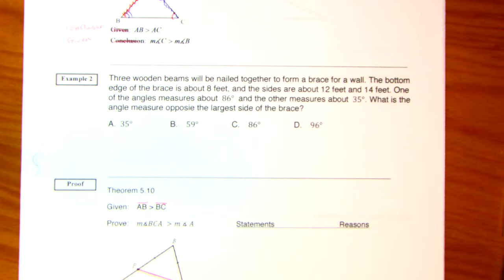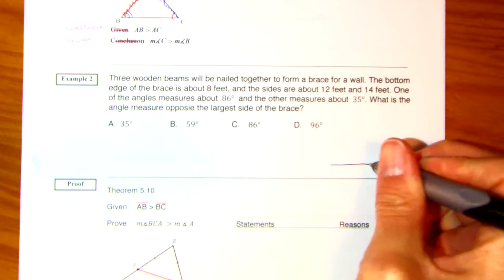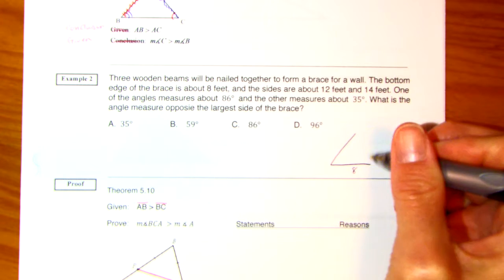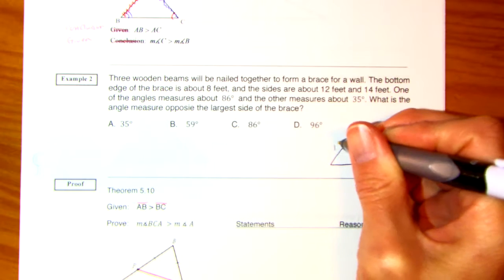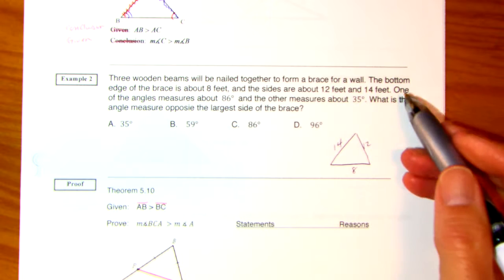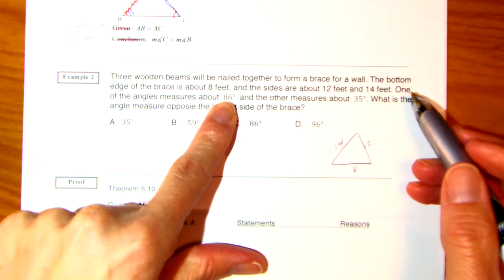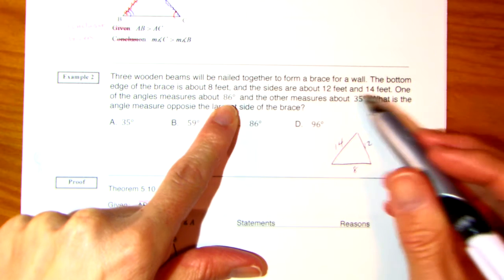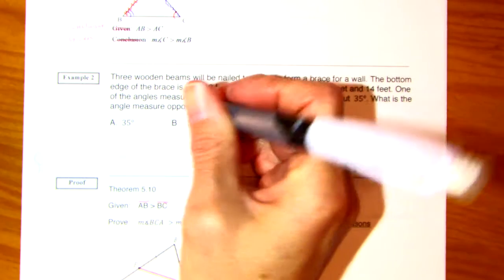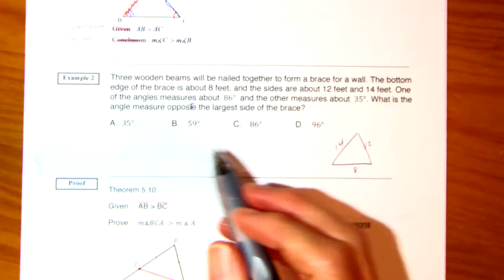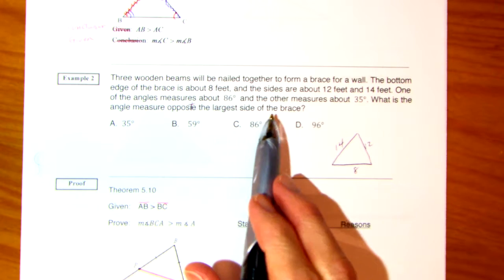Three wooden beams will be nailed together to form a brace for a wall. The bottom edge brace is about 8 feet long, and the sides are about 12 and 14. Okay, so this is about 8. Let's make this 12 and make this 14. One of the angles must measure about 86 degrees, and the other measures about 35. What angle measure is opposite the largest side of the brace? I think I fixed that on your page.